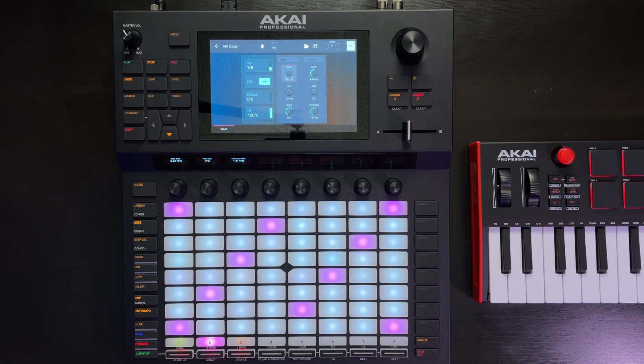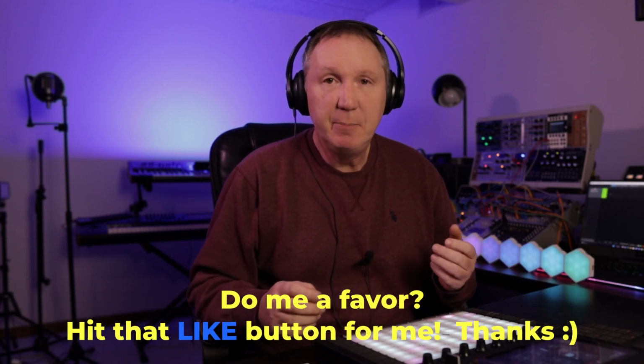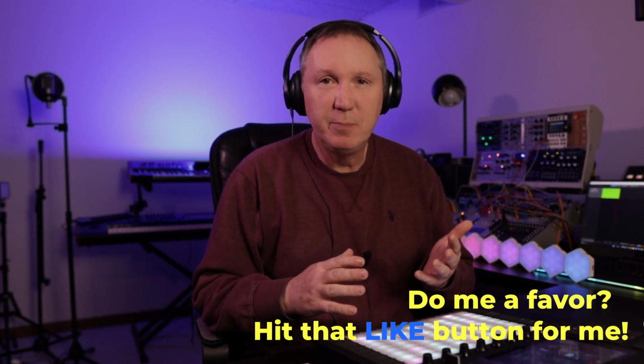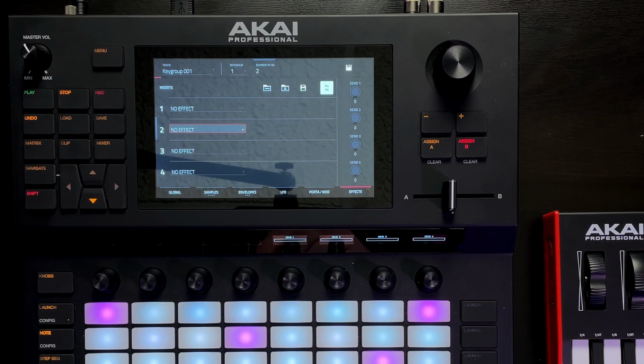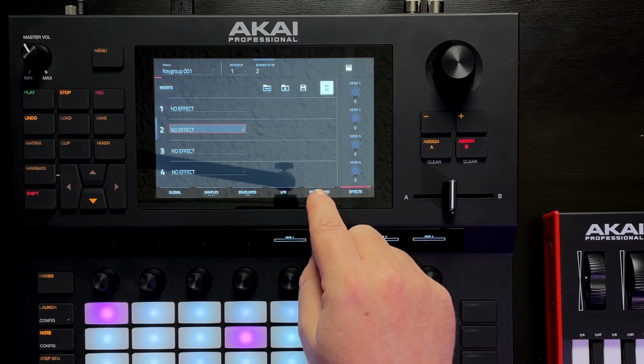Pretty cool, huh? Now, these next few tips that I'm going to show you could be done whether you're using this 2 key group setup or just a single key group. It really doesn't matter, but since we have this one set up, I'm going to show you using the 2 key group setup.